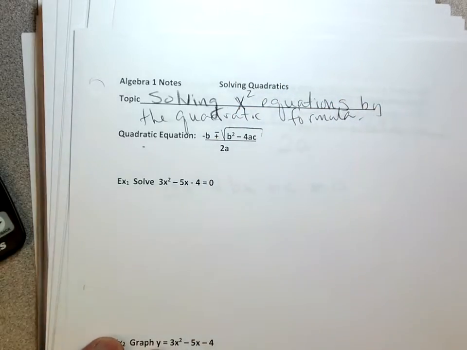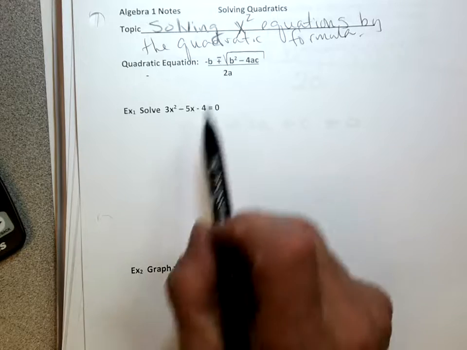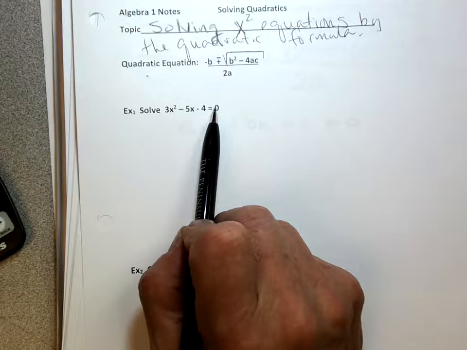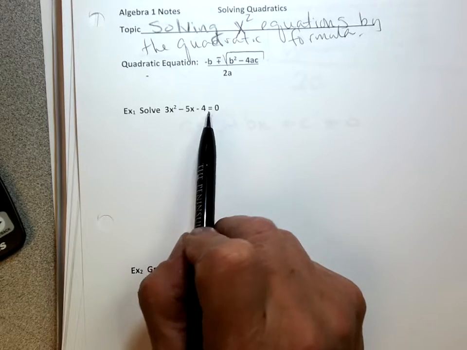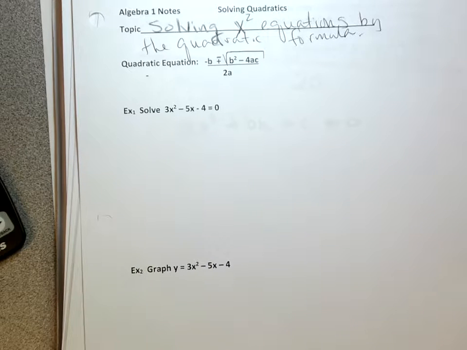Okay, so before we even start, you don't always use it. The only time you use it is if you're solving, so it has an equal sign, and it won't factor. We could try combinations and see if it works, and I always try and factor first because it's easier. If you're good at factoring, I always try factoring first. But if it doesn't factor, then we're going to have to try the quadratic formula, okay?